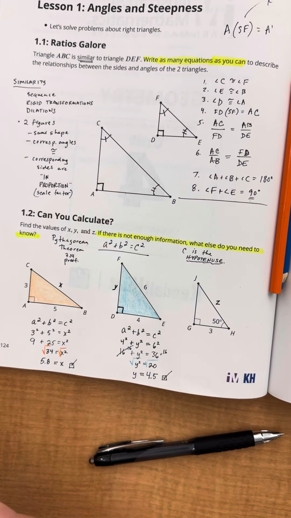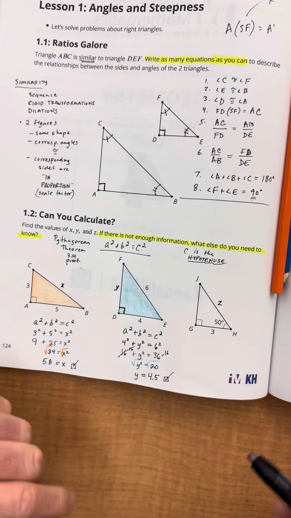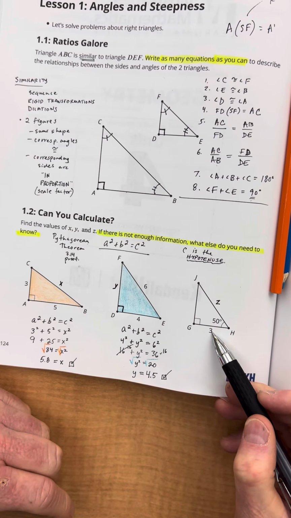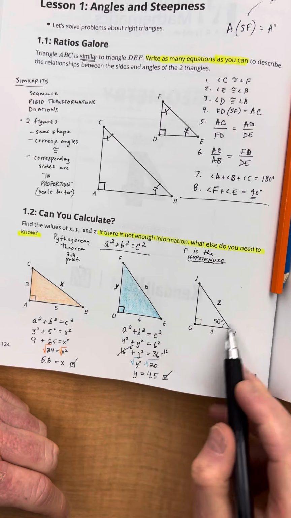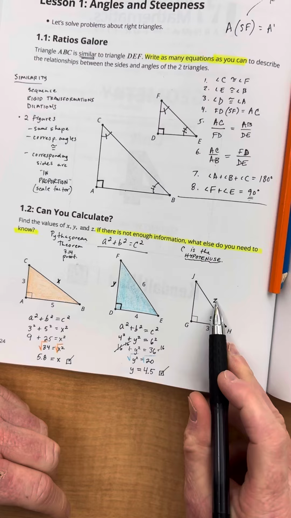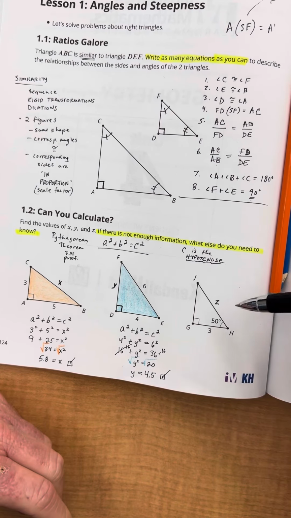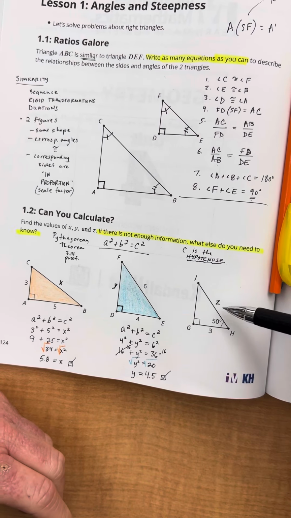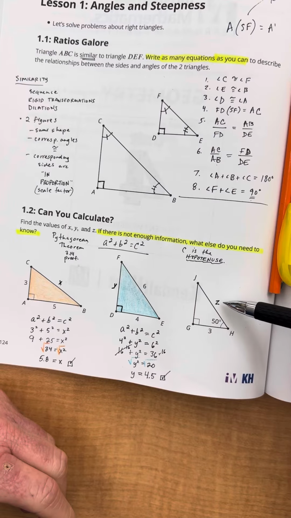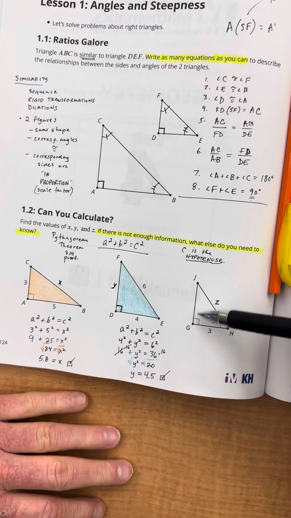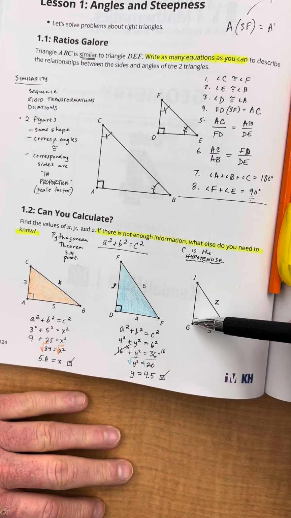At this point, in this figure, you've got the 3. Okay, that's one of the legs. Z is unknown because they gave you a letter for it. So anytime you see a letter, that means we don't know what it is. So we got to solve for it. And JG is blank. So we don't even know what JG is.